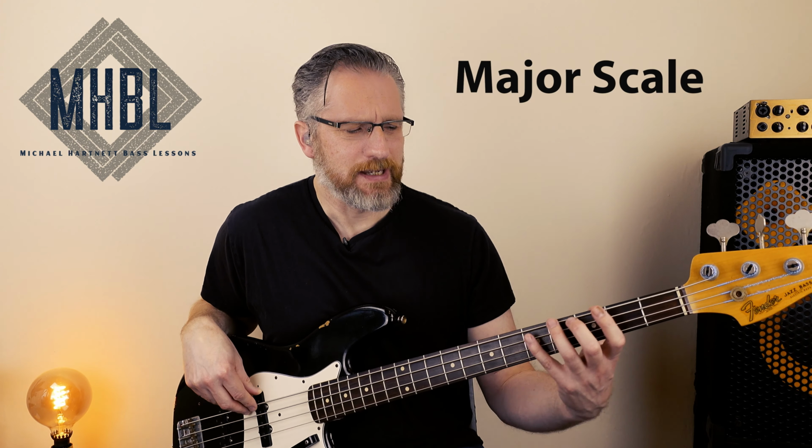Okay, so what we're going to do now is get into how the different scales are constructed in relation to the major scale. So the notes of the major scale will be root, second, third, fourth, fifth, sixth, seventh, and octave.